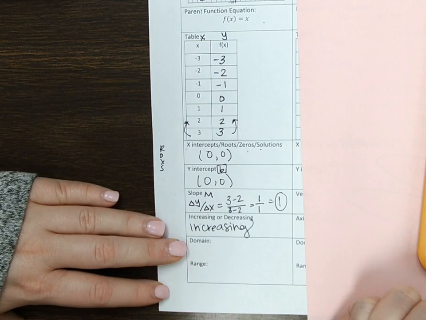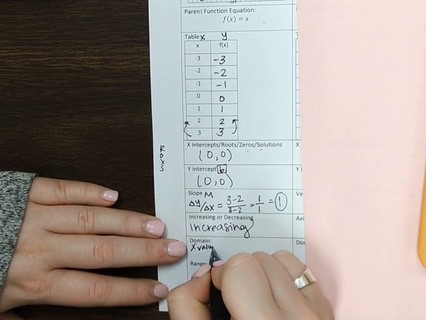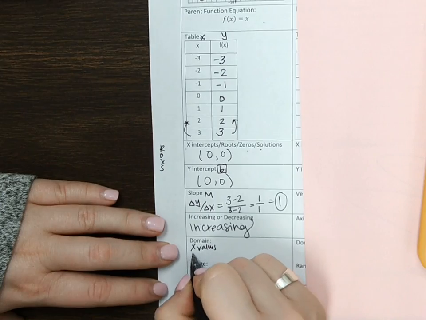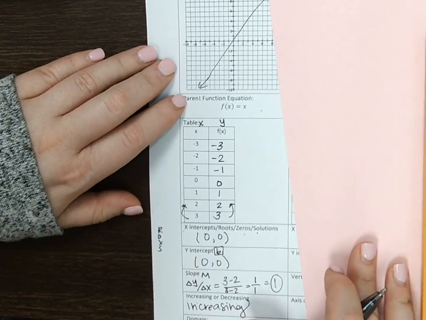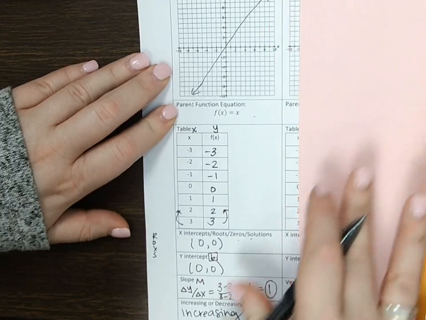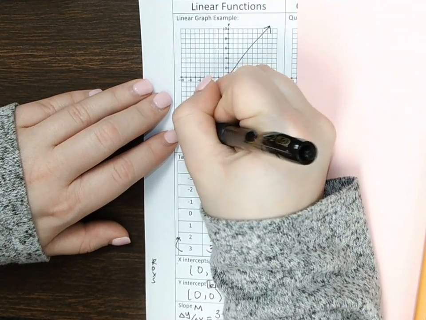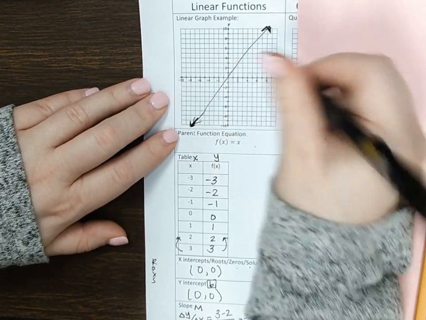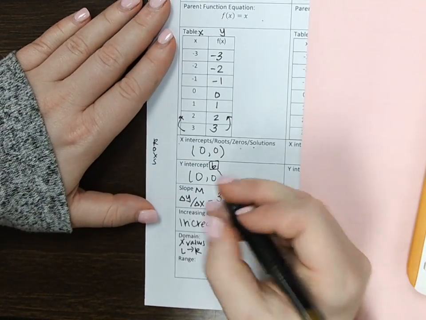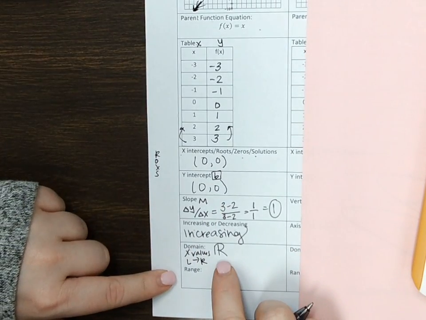All right, domain. Domain is my set of all x values, and to find it on a graph, we look from left to right. I might ask myself, what's my furthest point to the left here? If you look, there actually isn't one. This is going to keep going. Remember, this is just the end of your screen. It goes and goes and goes. Same thing with our right point. So that means every number is included in my domain. I can call that all real numbers, or that fancy R that we use.